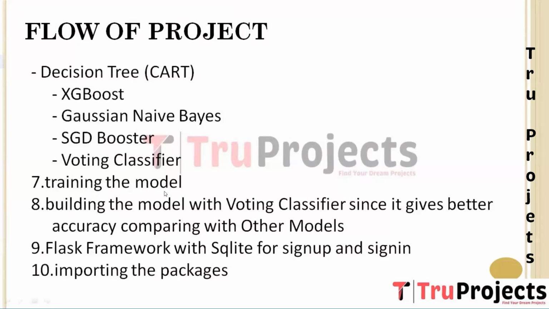Then next, here we have training the model. The models created in the previous step are trained using the training data. Training involves adjusting the model's parameters to make accurate predictions on the training set. Then next, here we have building the model with voting classifier, since it gives better accuracy comparing with other models. The voting classifier is chosen as the final model due to its better accuracy comparing to other models. A voting classifier combines multiple models to improve overall predictive performance.